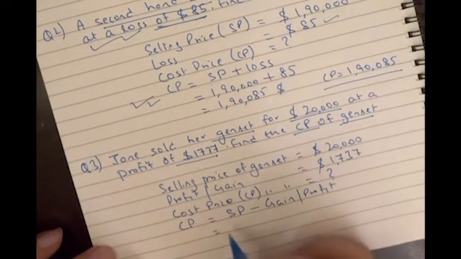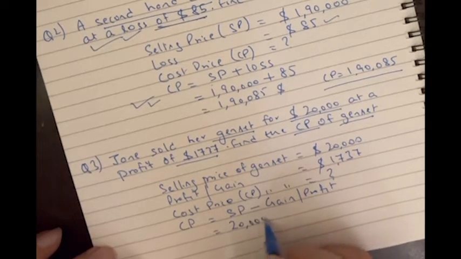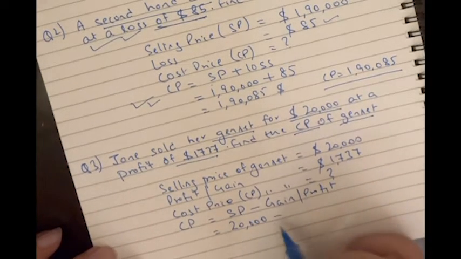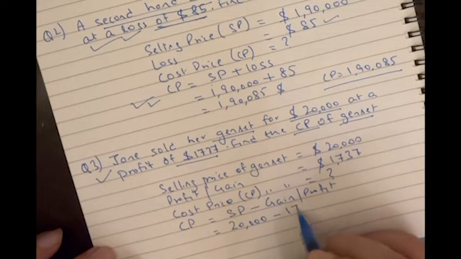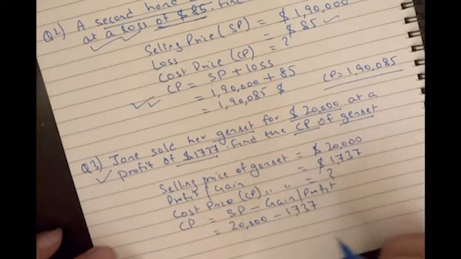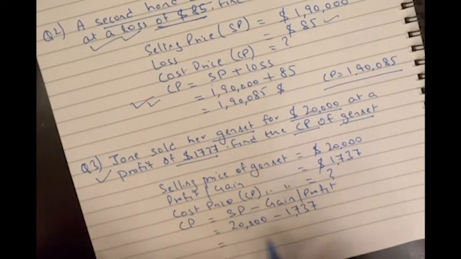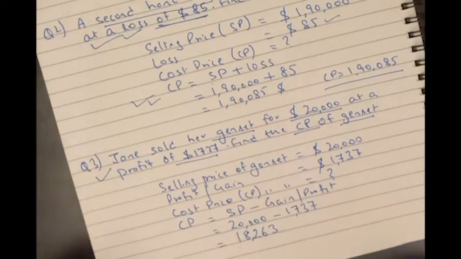We know the selling price, which is $20,000. We know the profit that Jane has made. It is 1,737. And when you subtract 1,737 from 20,000, you will get 3, you will get 6, you will get 2, you will get 8, you will get 1.